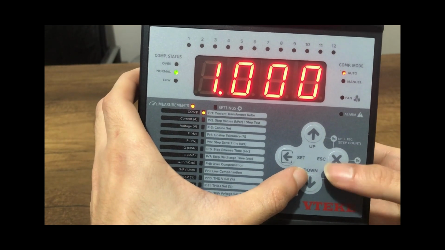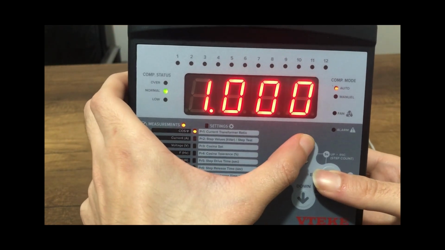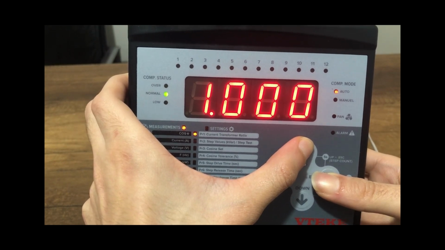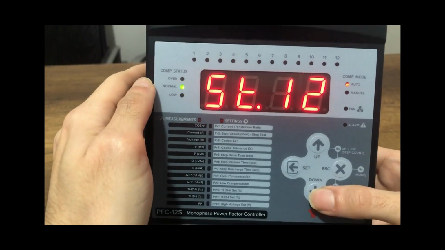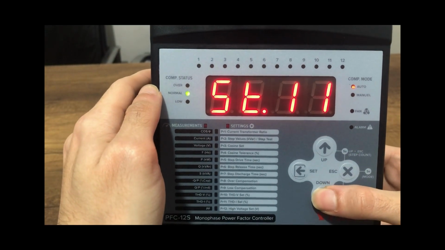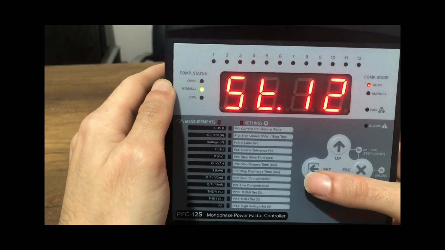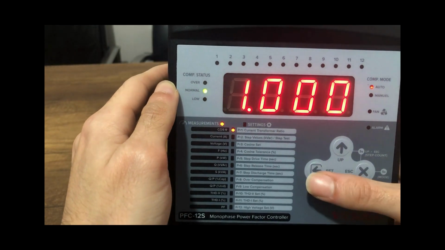to press the escape and up buttons together for 5 seconds. And now from here we can choose the number of steps that we need. After that, we will press the set button.